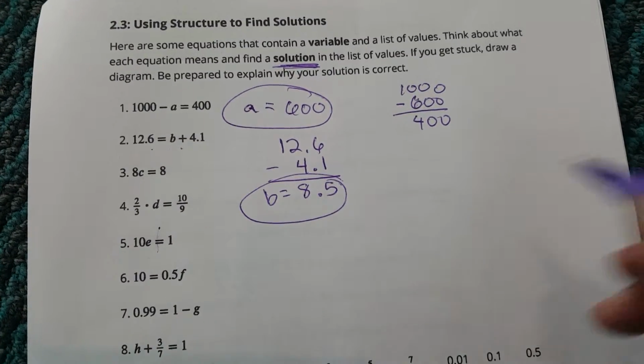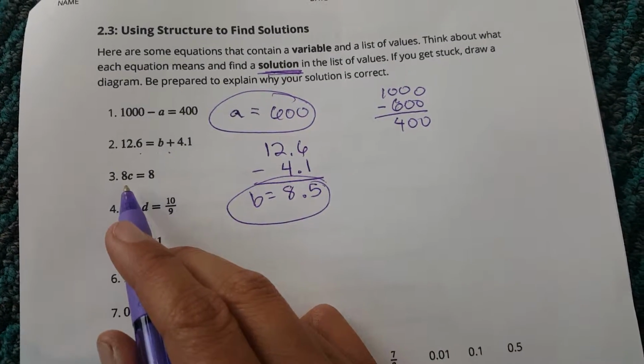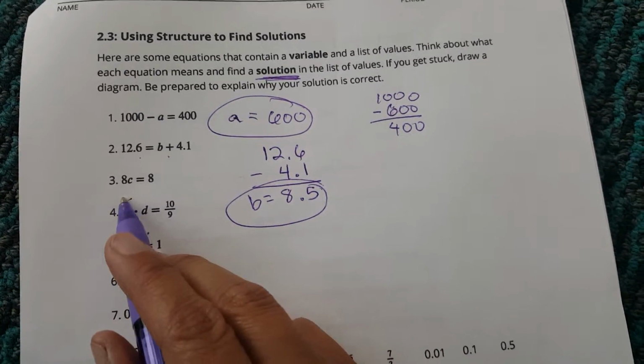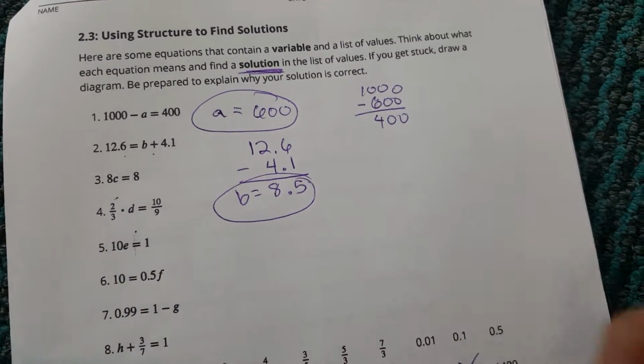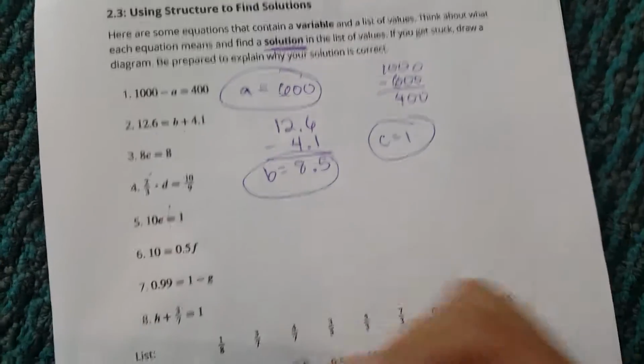So let's get a few more. 8C is equal to 8. Well, in order for the number to be equal to itself, we can multiply it simply by 1. And so C must be equal to 1. 1's an option.